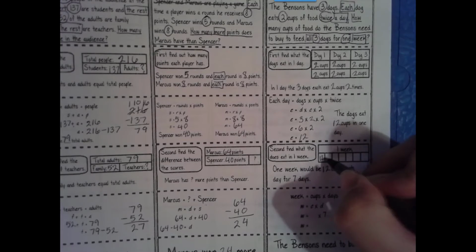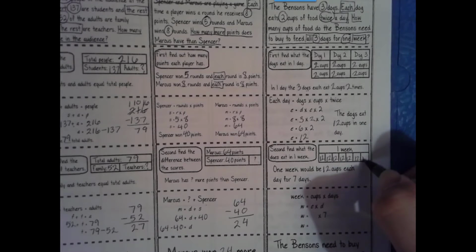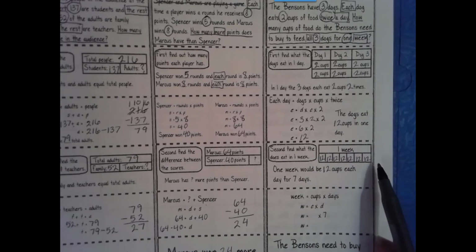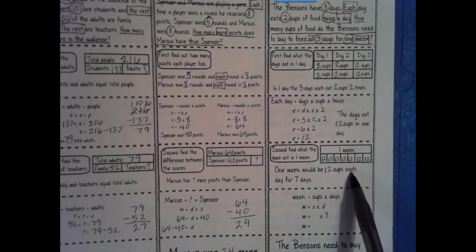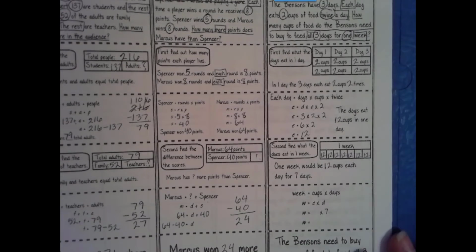So Sunday, Monday, Tuesday, Wednesday, Thursday, Friday, Saturday. Each of the days of the week, they're getting 12 cups of dog food. We're not going to not feed them 1 day. So 1 week would be 12 cups each day for 7 days.